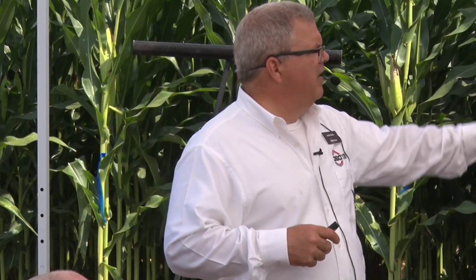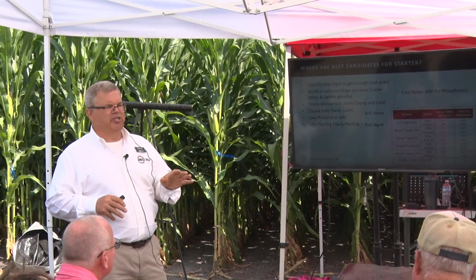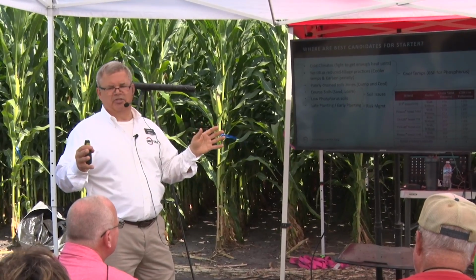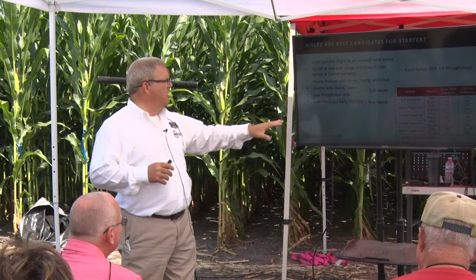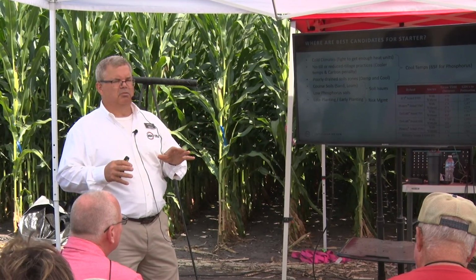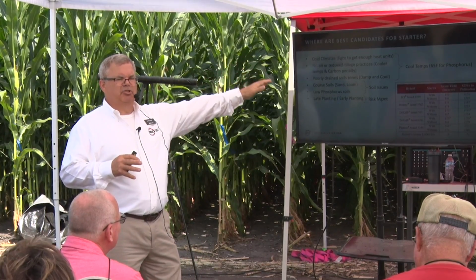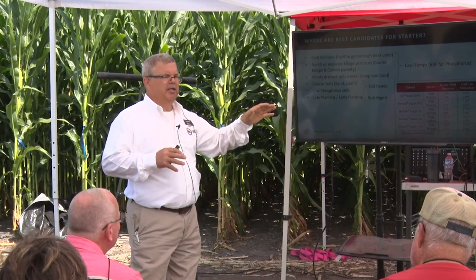Coarse soils and low phosphorus soils, those are just soil deficiencies. And the late planting and early planting, why you would use it, those are risk management reasons for different reasons. You're managing risk. If you plant, let's talk about early planting first. If you plant mid to late April, you don't know what the temperatures are going to look like for the next 3 to 5 weeks, right?